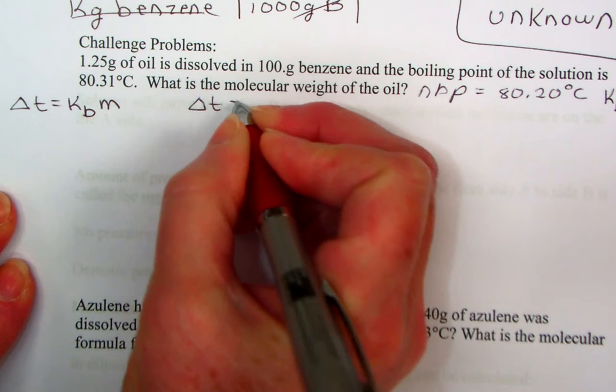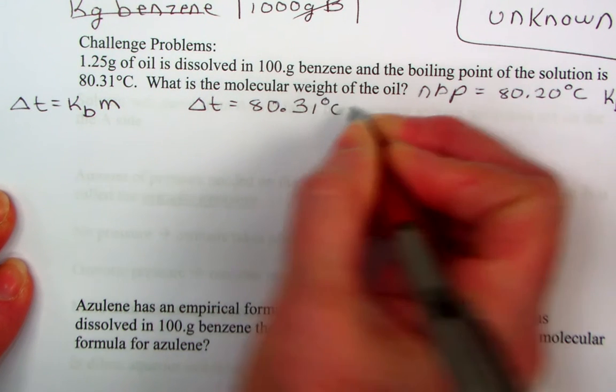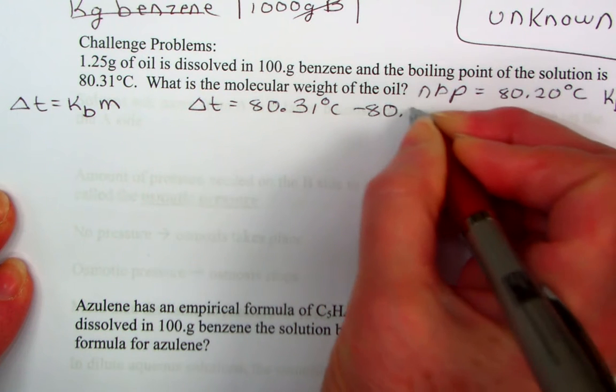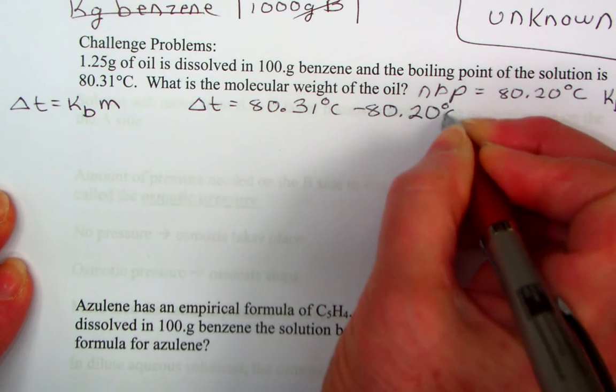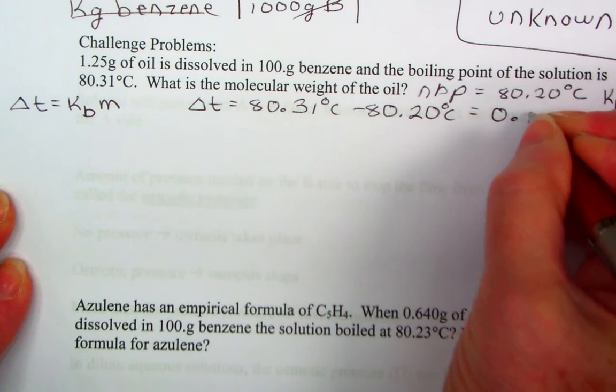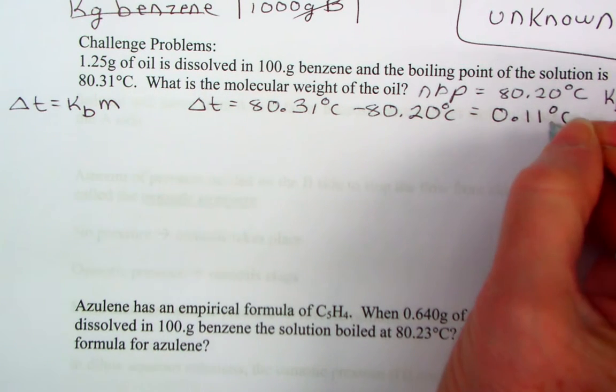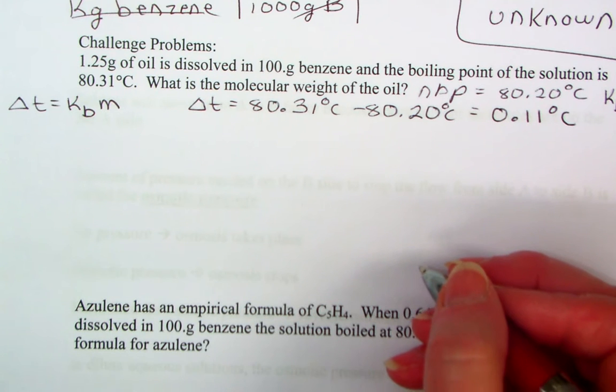So delta T is equal to my boiling point, 80.31 degrees Celsius, minus my normal boiling point, 80.20 degrees Celsius. And so I get 0.11 degrees Celsius is my delta T.